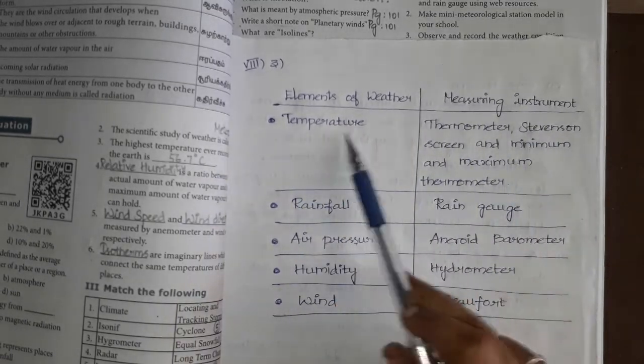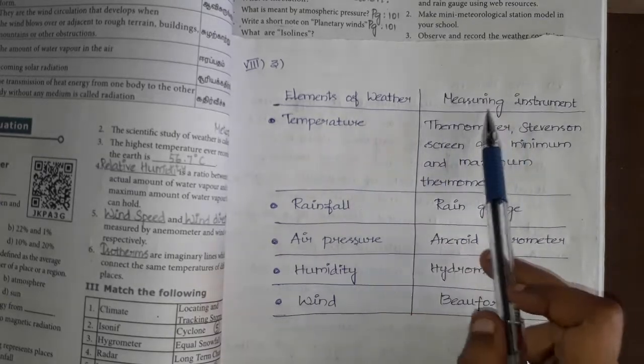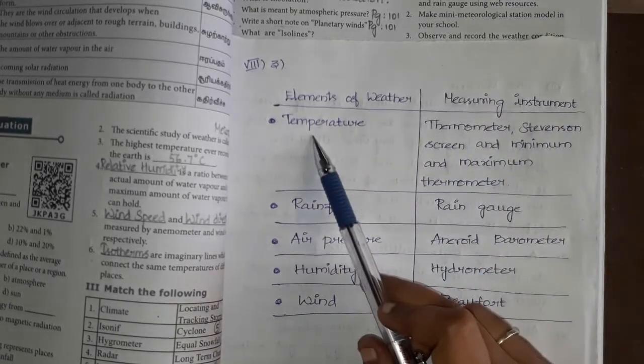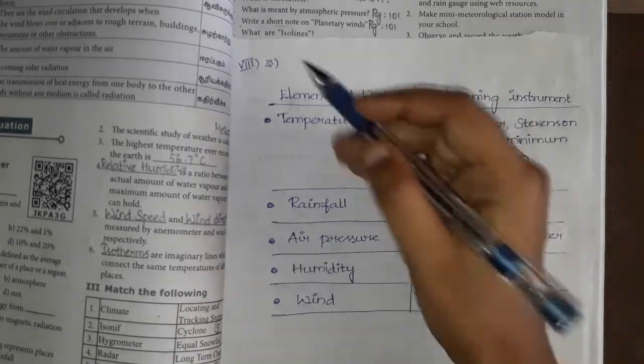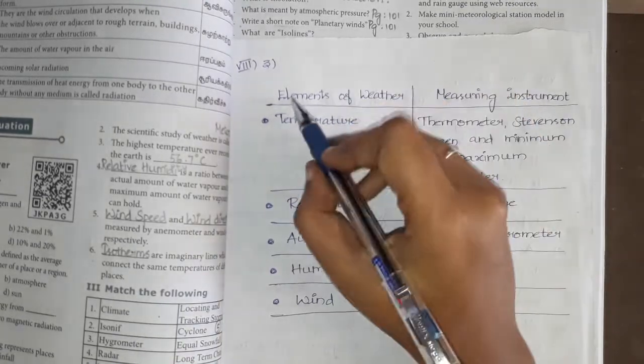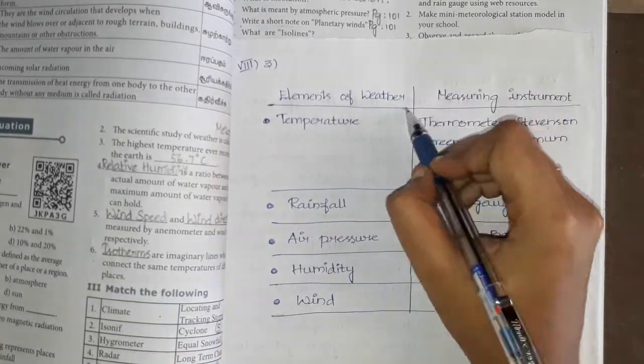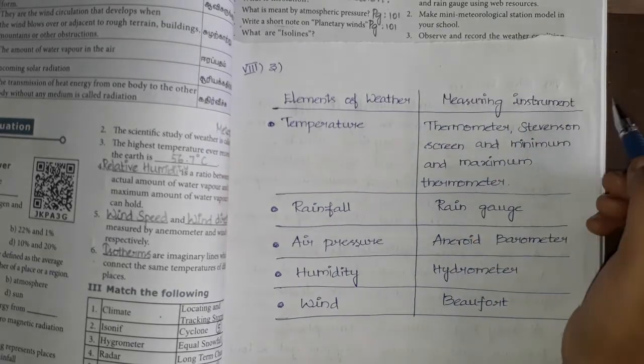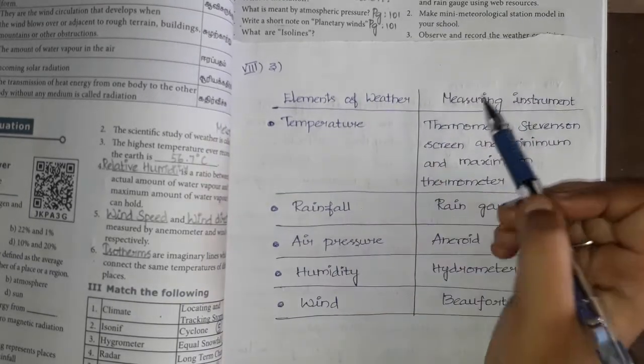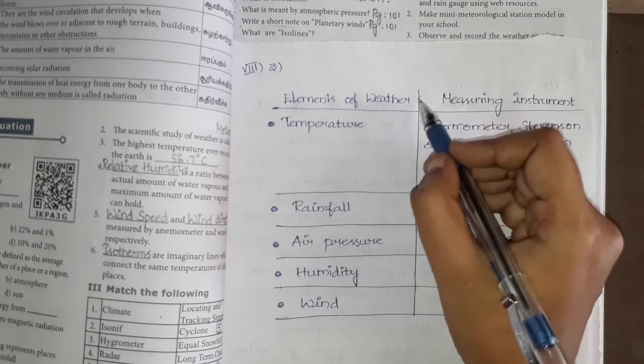Elements of weather and measuring instruments. You have to partition into 2. Okay, you have to divide this into 2 by putting a line in between.